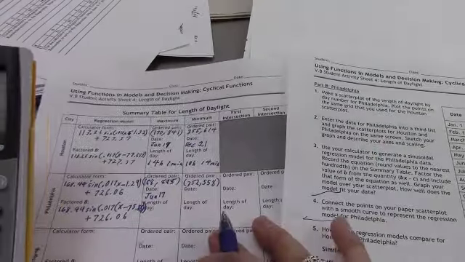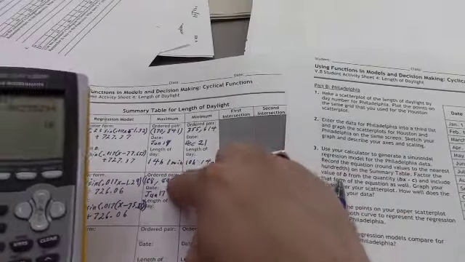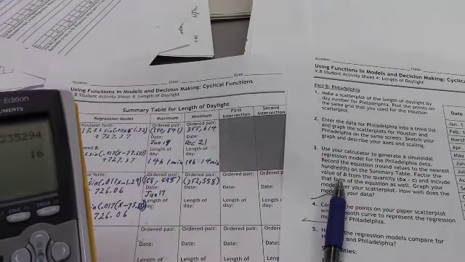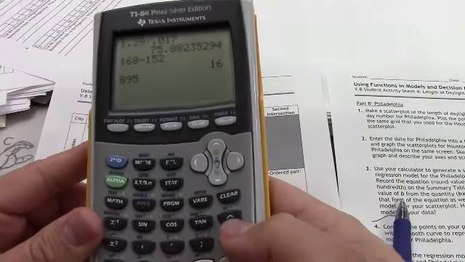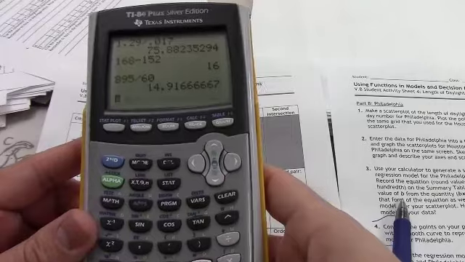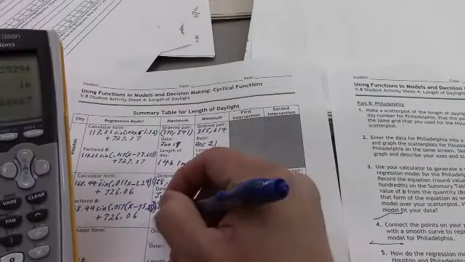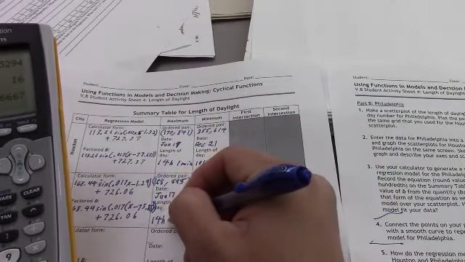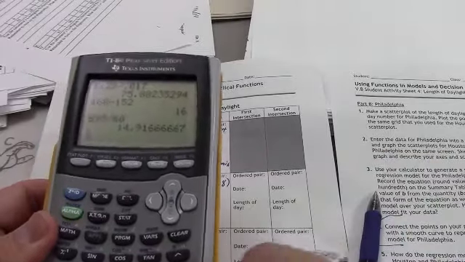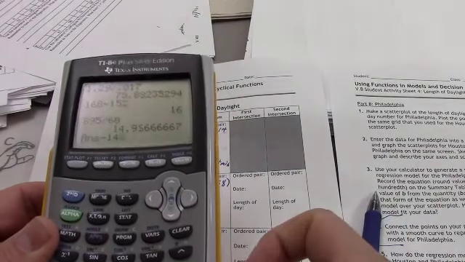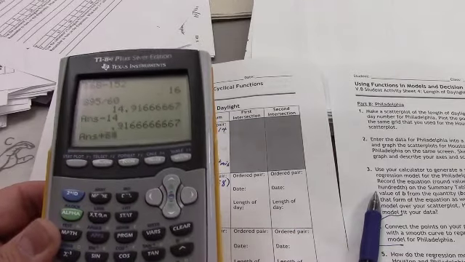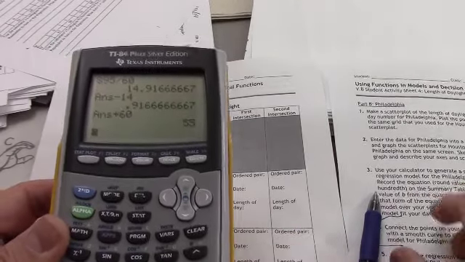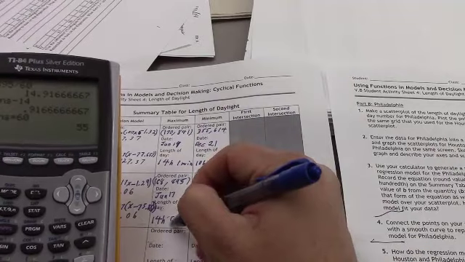And then for the length of day, I'm going to get 8. Not 895? Yes, it is 895. Best thing to do is just divide by 60. That gives me 14 hours. And for the minutes, I just subtract the 14, just the whole number, and multiply it by 60. And that gives me 55 minutes.